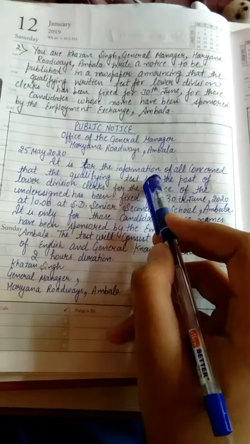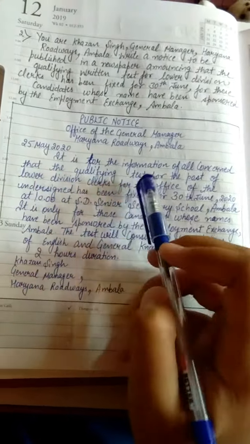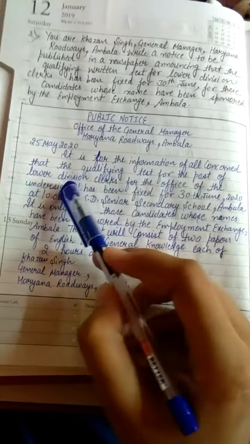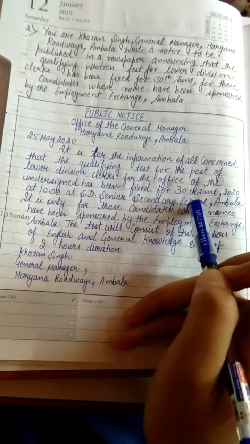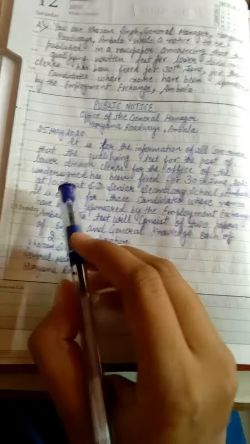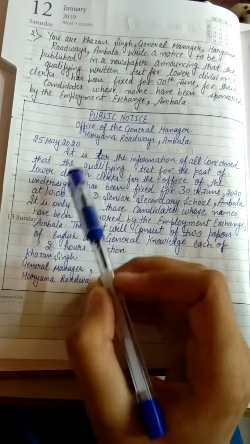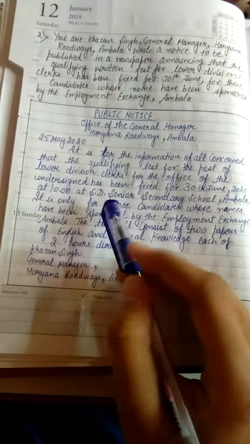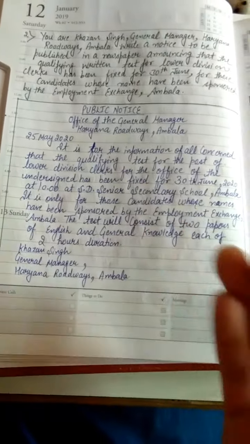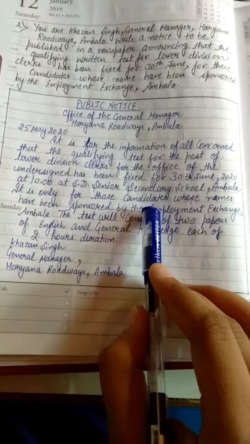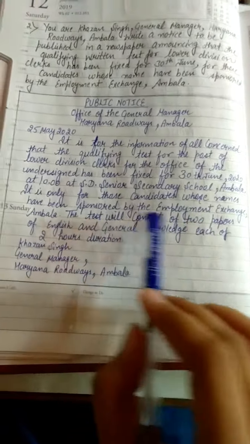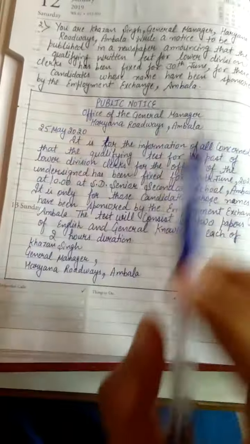It is for the information of all concerned that the qualifying test for the post of lower division clerk for the office of the undersigned has been fixed for 30th June 2020. You have the timing mentioned, so you can write the timing as 10 AM. You can mention the name of the school, meaning the center, like SD Senior Secondary School Ambala. It is only for those candidates whose names have been sponsored by the Employment Exchange Ambala.